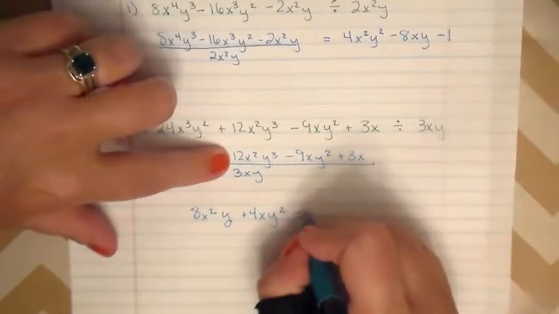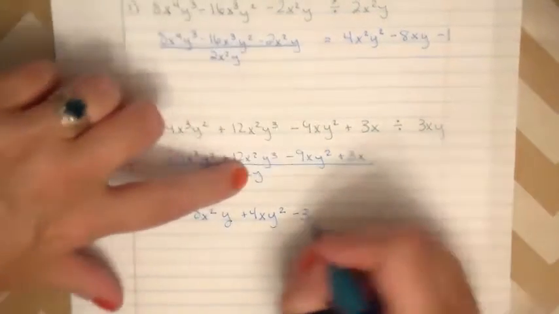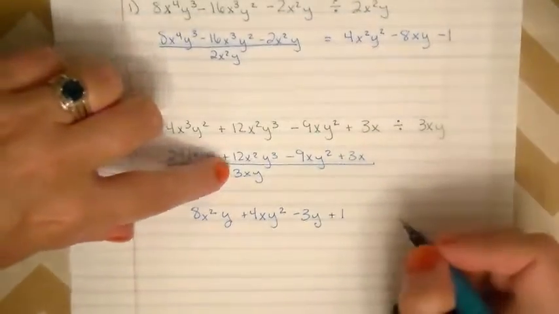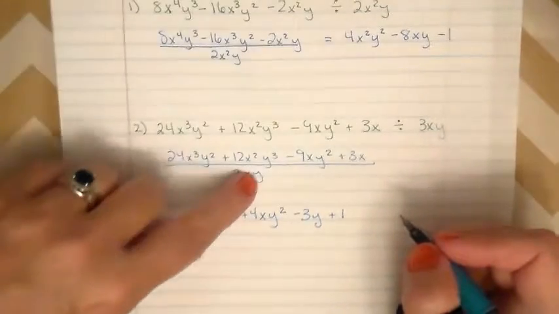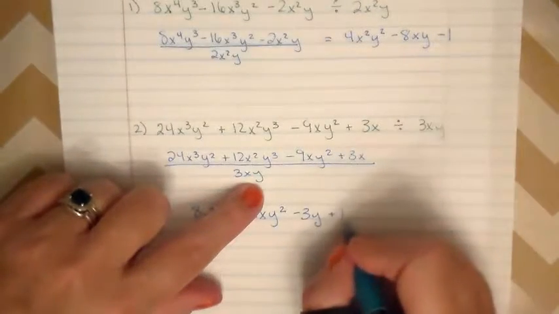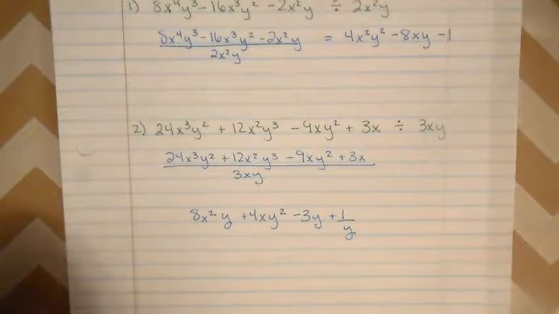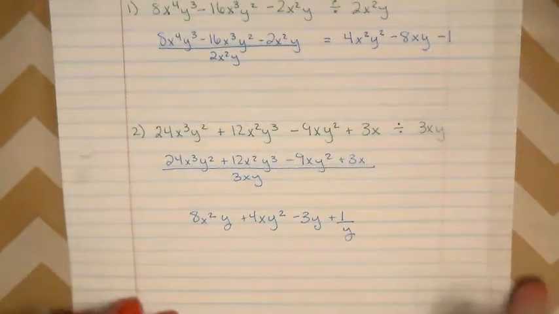Negative 9 divided by 3 is negative 3. 1 minus 1 is none. 2 minus 1 is 1. And then 3 divided by 3 is 1. 1 minus 1 is none, but then I have this y left that I had nothing to divide it by, so it stays in my denominator. It's kind of like a remainder. It didn't cancel, so you keep it down in there in the denominator.